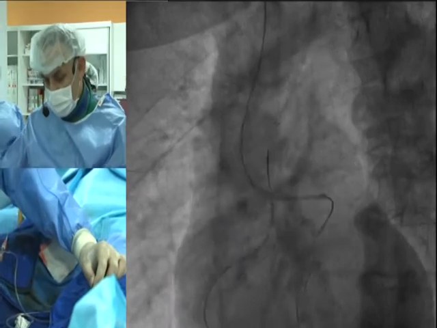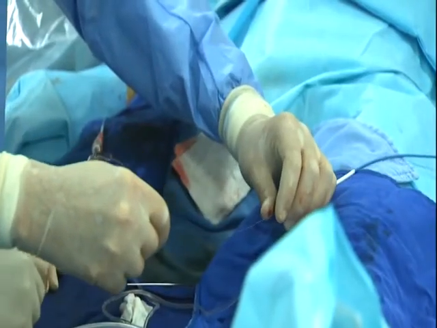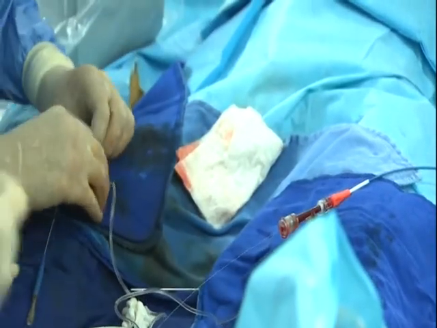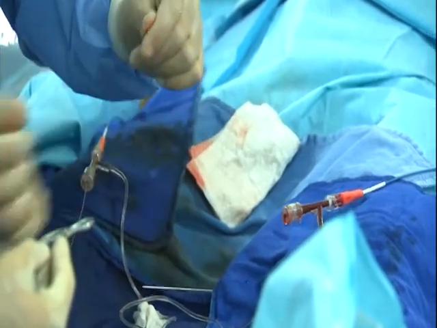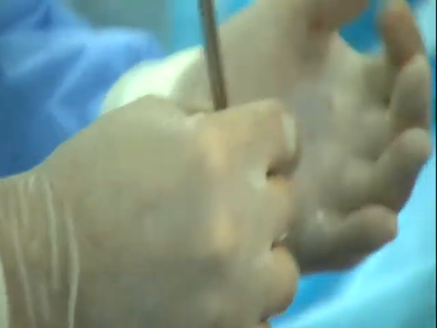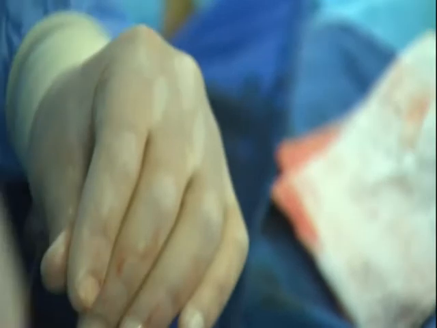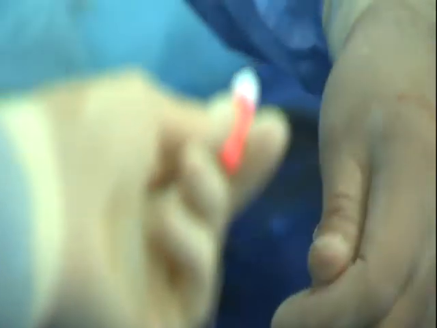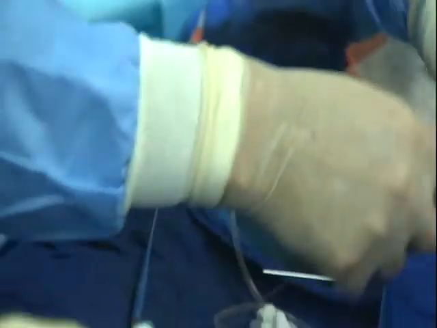Can I have scissors? So now, you see, because I snared the wire, I have this ugly shape. It's better to cut this one. Okay, now I have the loop wire with my hand, two hands.